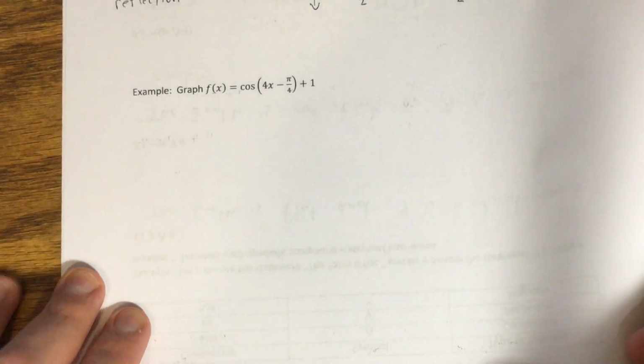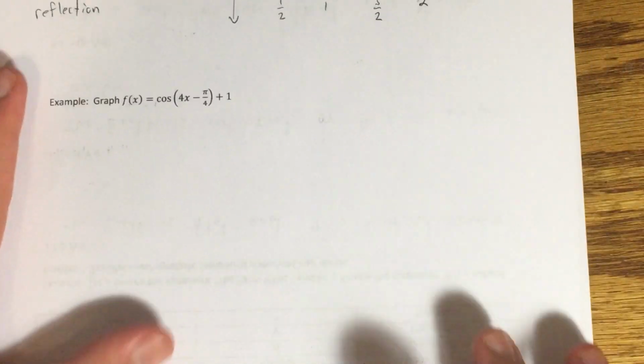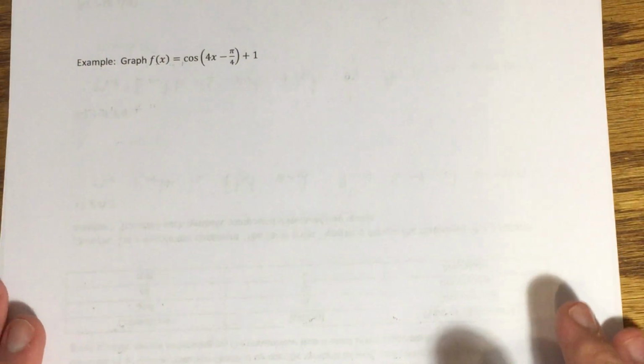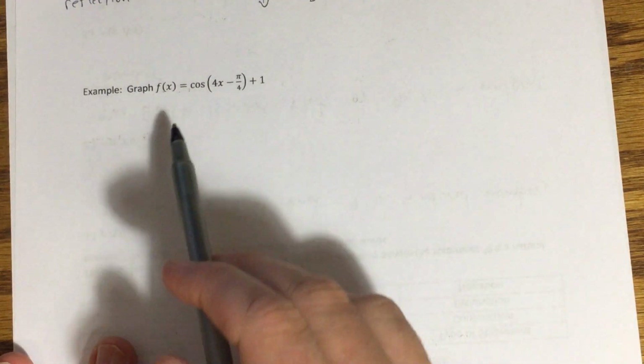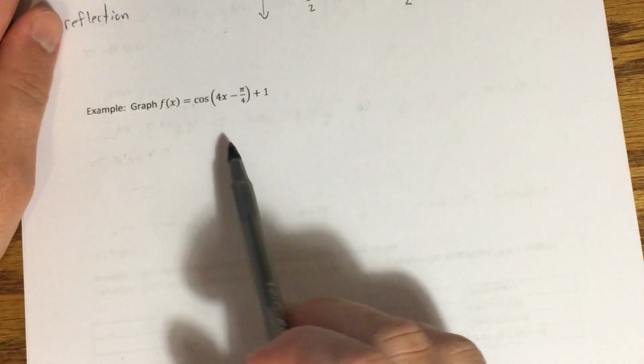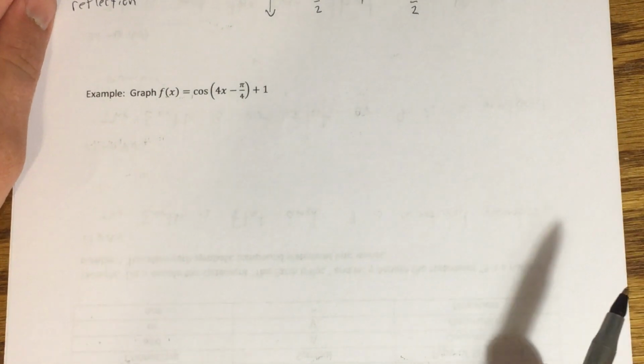One more example, and then I think the last thing I have for you is a word problem, so we'll try and squeeze all of that into this video if we can. This last example is very similar to what we've already looked at, but we're going to have some fun fractions to work with in this case.